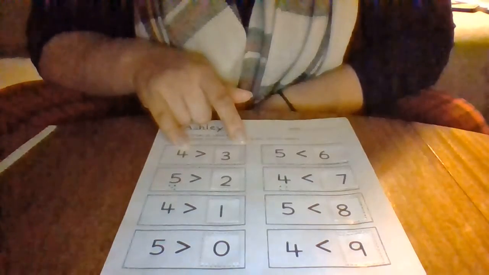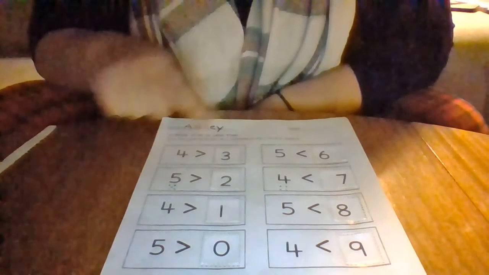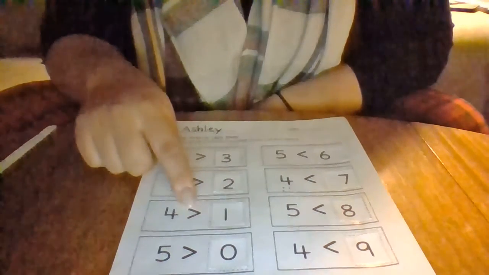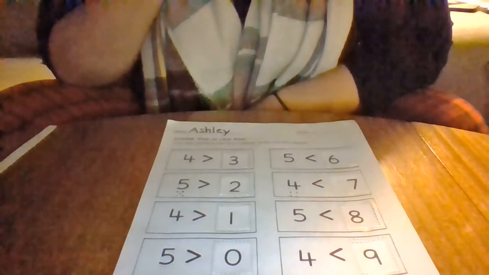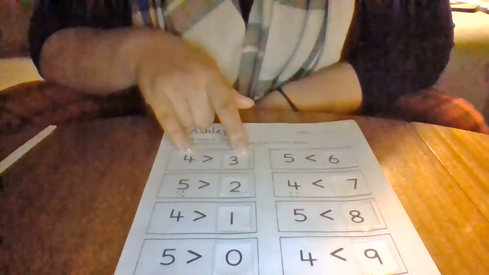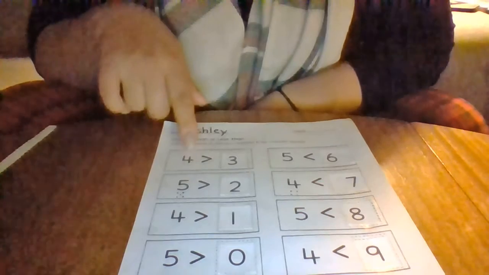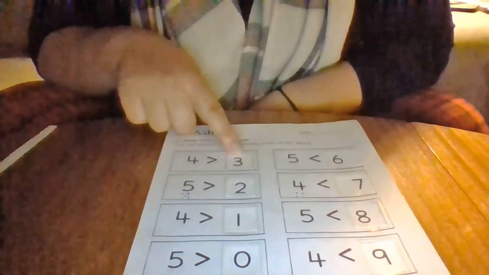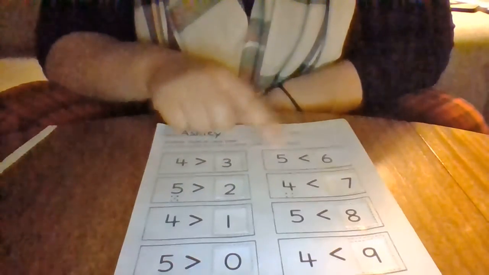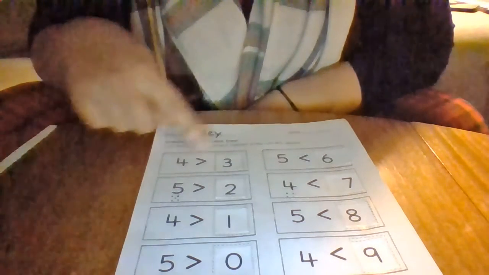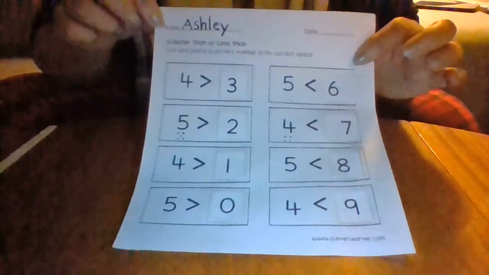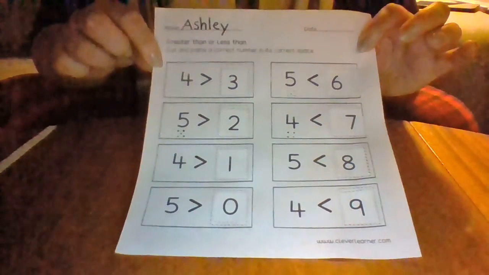Okay, this work, we're still comparing numbers, but they put the sign in for us. We had to fill in the empty space so that this made sense. 4 is greater than 3. 5 is less than 6. Practice reading your number sentences and don't forget to put your envelope or your work in your envelope for me to check.